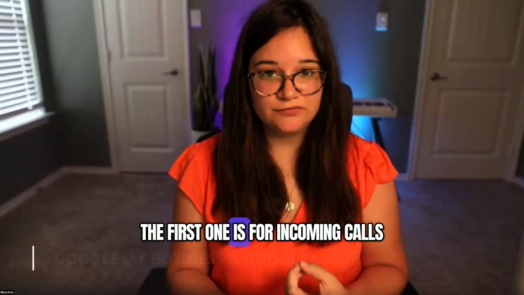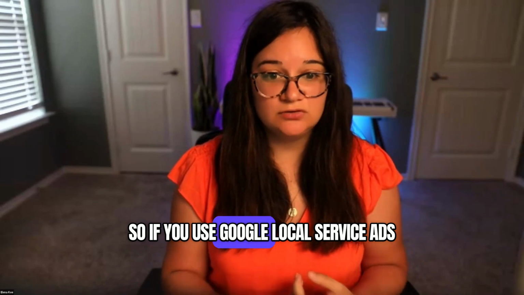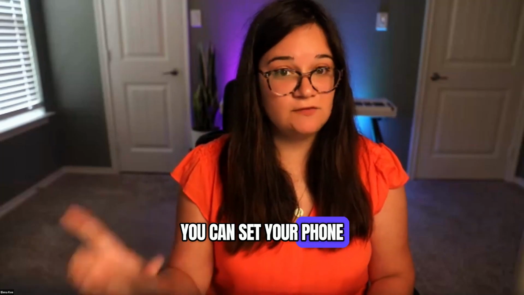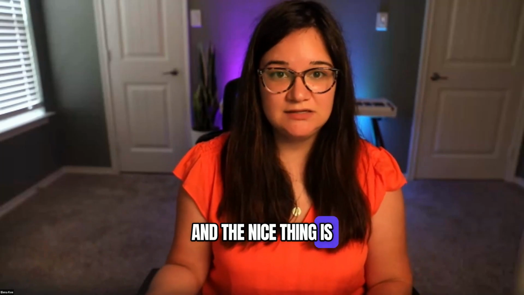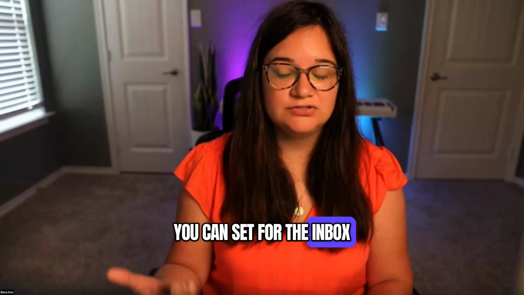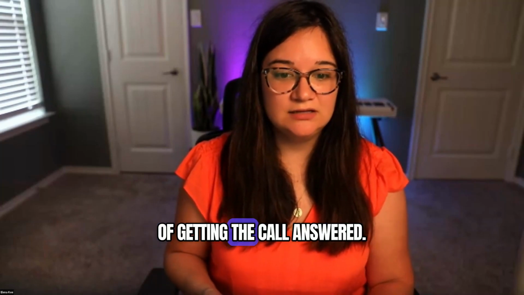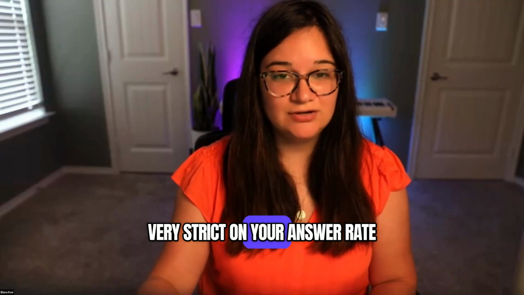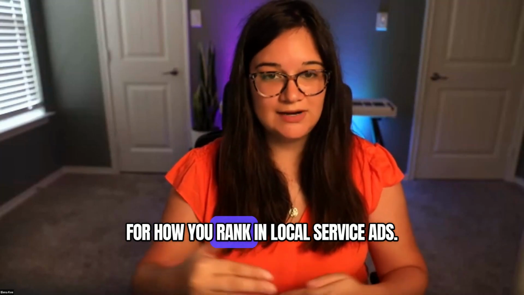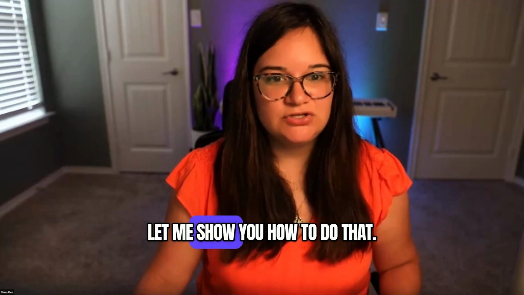The first one is for incoming calls for Google local service ads. So if you use Google local service ads or Google business profile, you can set your phone number for incoming calls to ring the team inbox in Follow Up Boss. And the nice thing is you can set the inbox to ring multiple people. That way you have a higher likelihood of getting the call answered. Google local services ads is very strict on your answer rate for how you rank in local service ads. So whenever you set up the team inbox, let me show you how to do that.